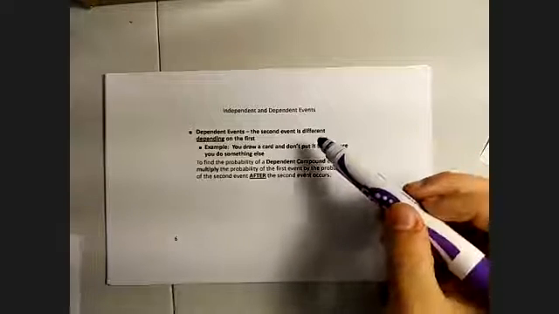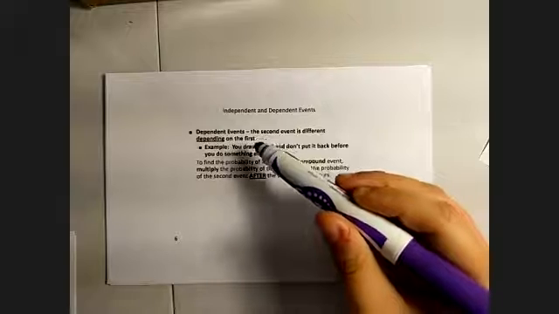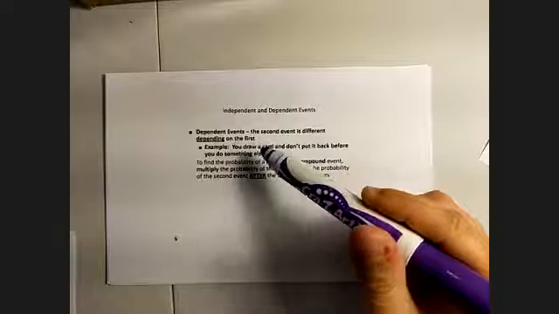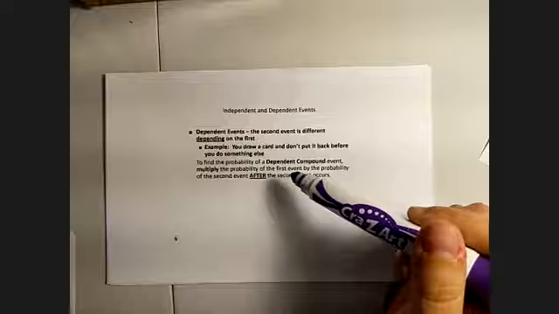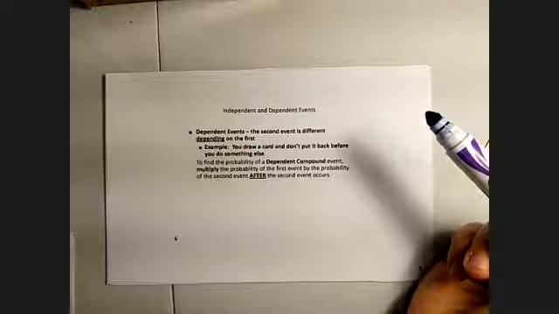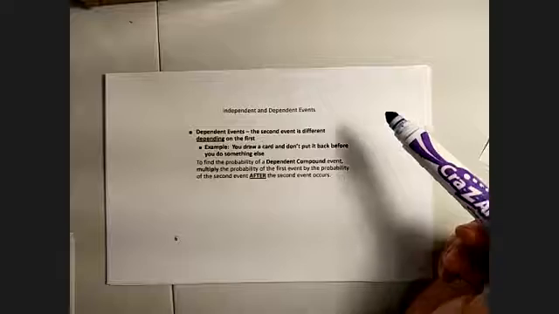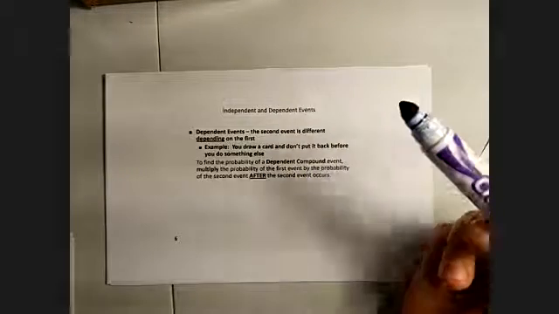A dependent event, the second event is going to be different depending on what happened in the first event. So if you draw a card, and then you don't put it back in the deck, that means now there's less cards in that deck. So if you're looking for a specific card, if that first card was that card, you don't have that option anymore. There's a 0 chance you'll get it on that second one.